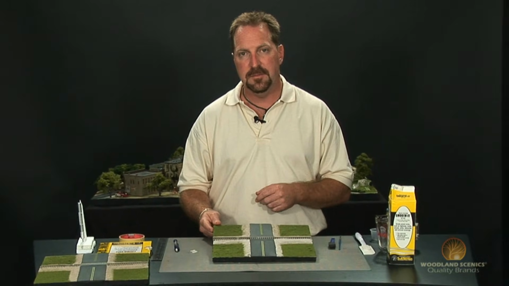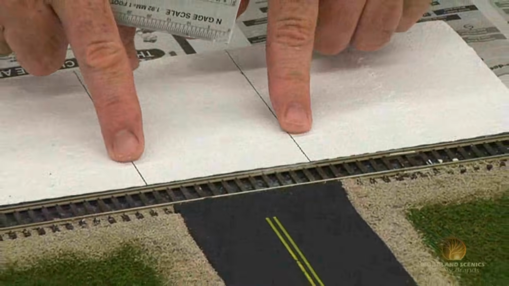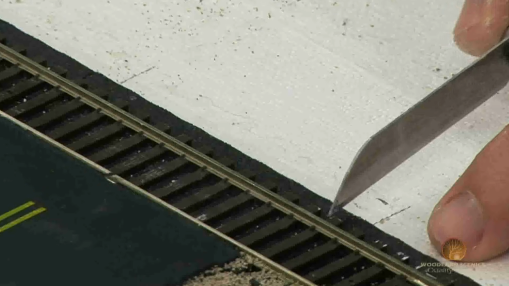Many modelers find building a road crossing to be a very intimidating process. By using Woodland Scenics products and a couple easy techniques, let me show you how easy it can be. First, determine where your road is going to cross your track. Cut back the track bed with a foam knife or a hobby knife.